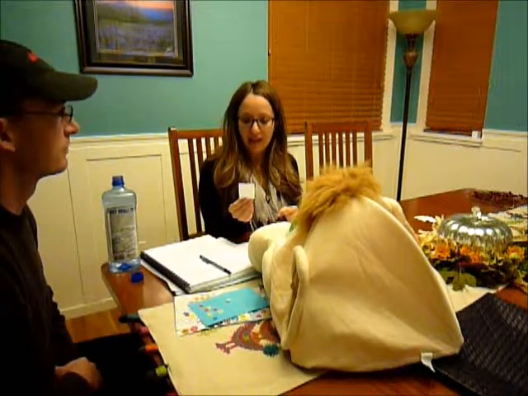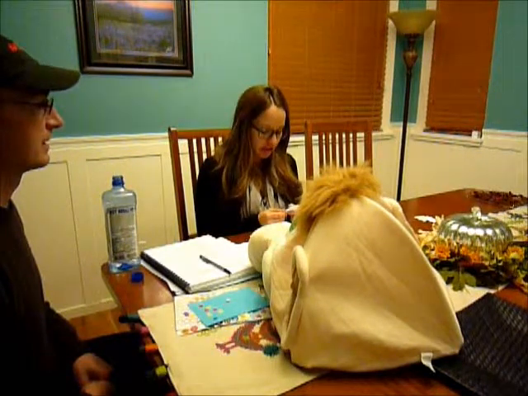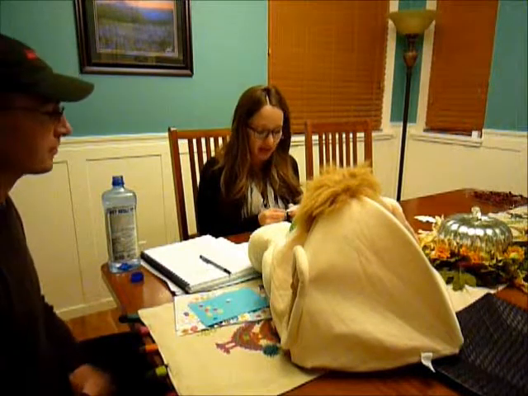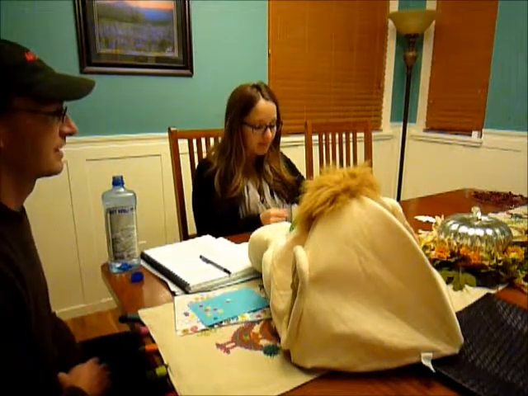Scratch your head and then stomp your foot. Okay, you did both the steps correctly, but the direction is just stomp your foot, and you stomped both your feet. So just do one foot. Listen carefully. Scratch your head and then stomp your foot. Good job. You did both of the steps correctly that time.